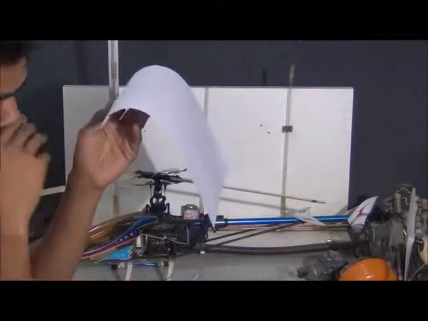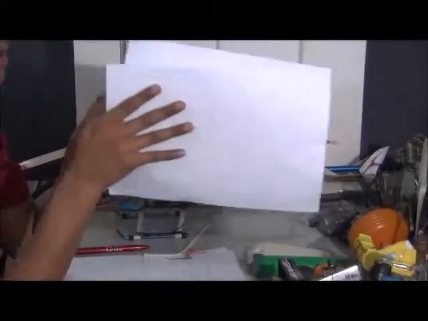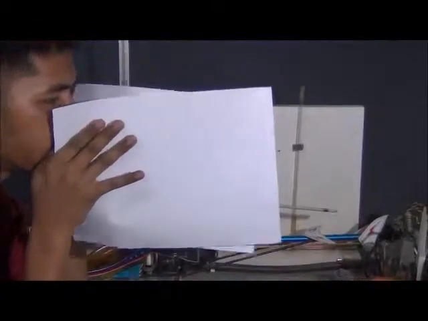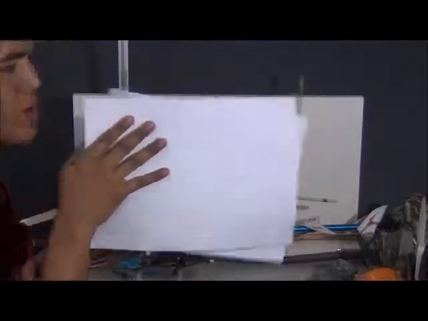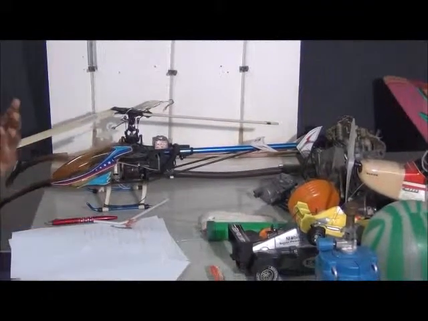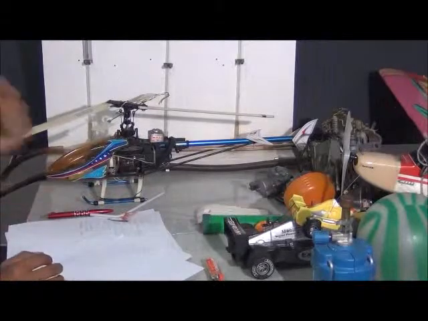Okay, you can see the paper moves forward, and what if I blow between two papers? So they get close to each other. So you can see the application of the Bernoulli principle in that.